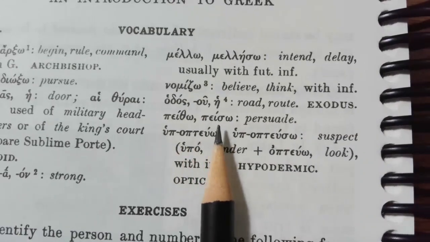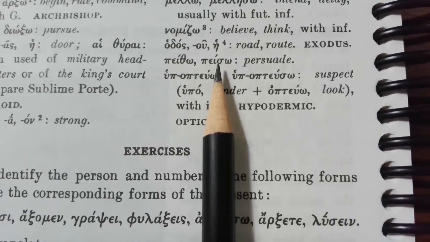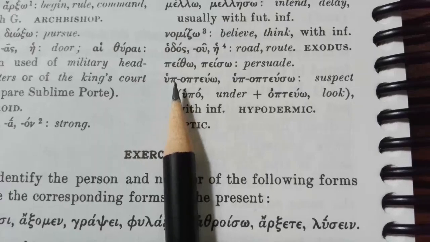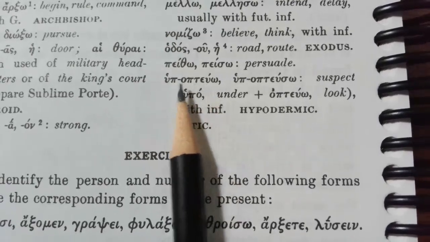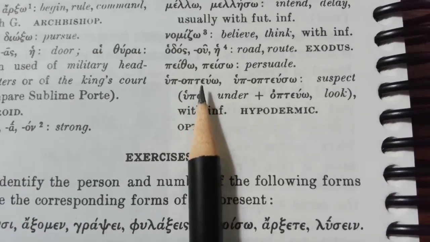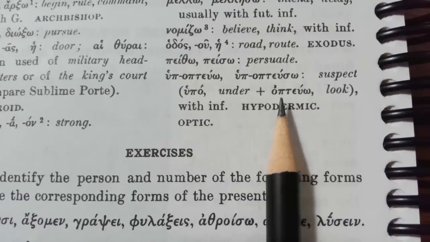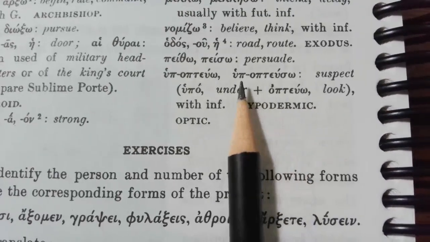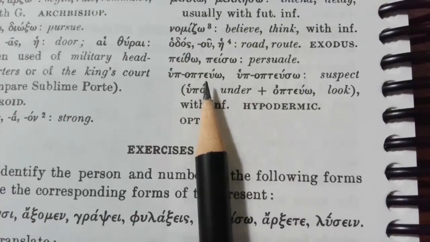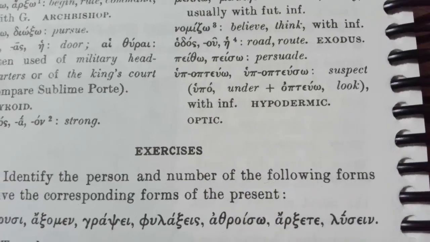All right, petho, peso. Again, they're giving us the first and second principal parts of the verb. 4 more principal parts to follow in future chapters. And then here, they separate hupo from opteuo, because they're telling you that these are 2 words, hupo and then opteuo, right? So you can look up opteuo in the lexicon, and it will have its own lexical entry. And then hupopteuo will also have its own lexical entry. Okay, pretty straightforward. Let's talk about the exercises real quick.